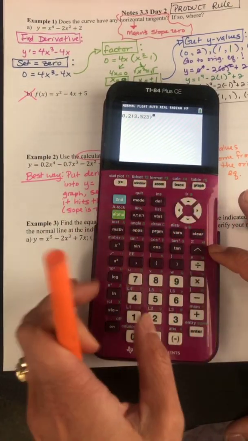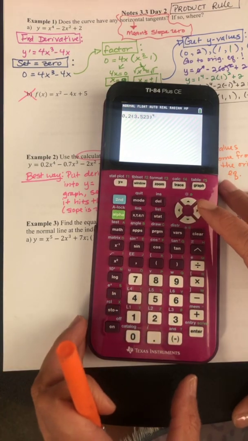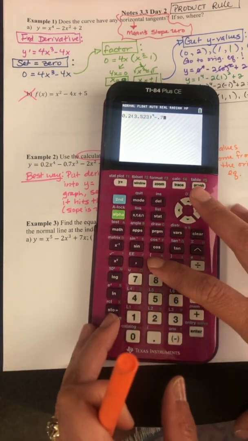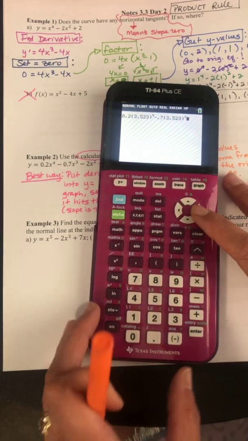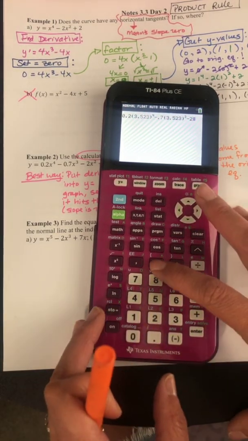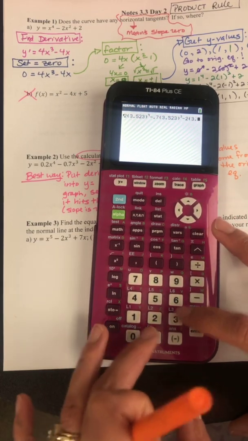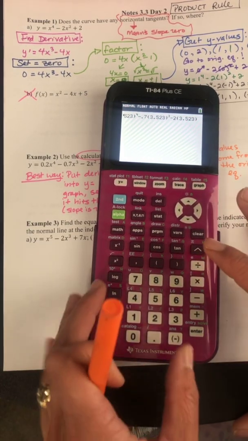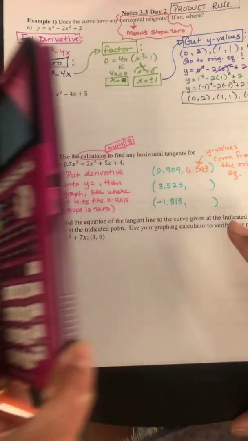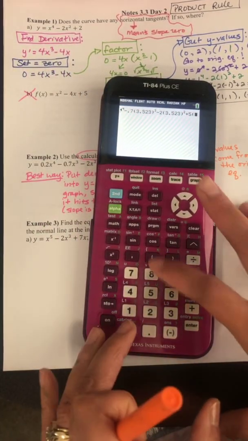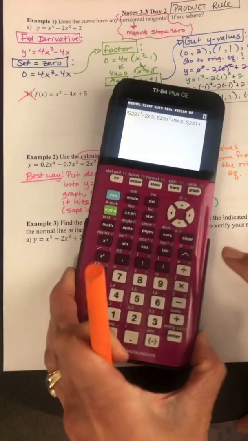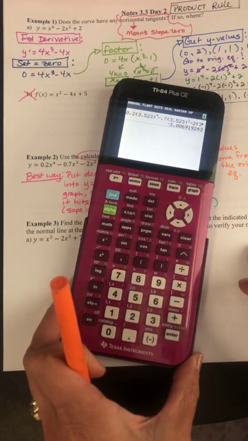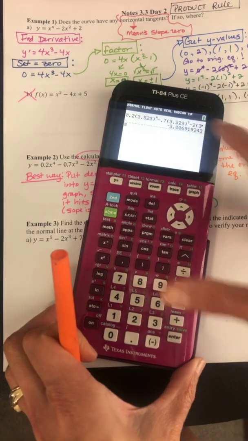To the fourth. Minus 0.7 times 3.523 to the third. Minus 2 times 3.523 squared. Plus 5 times 3.523. Plus, it was 4, right? Yeah, plus 4. And I get negative 3.007.